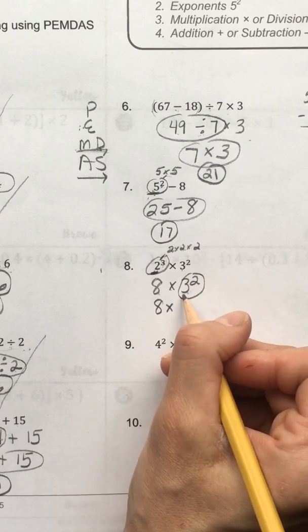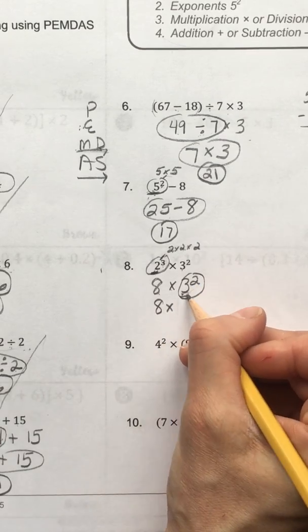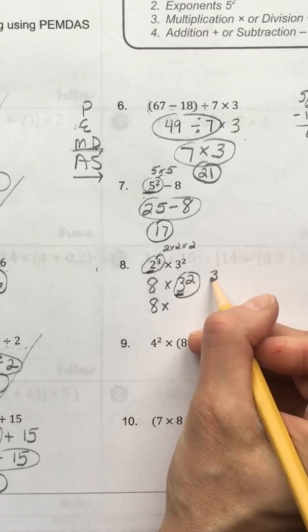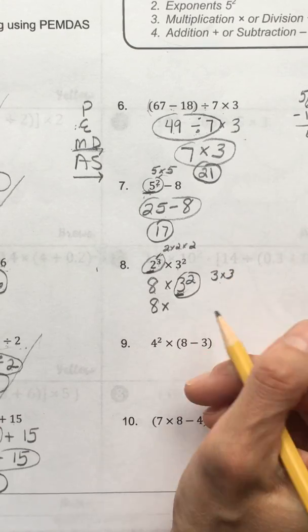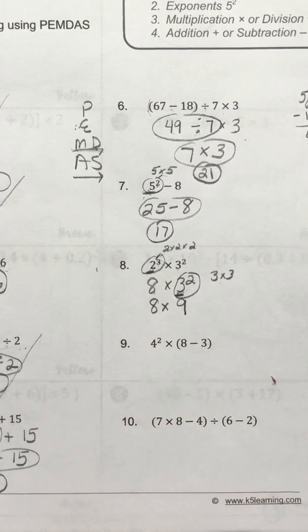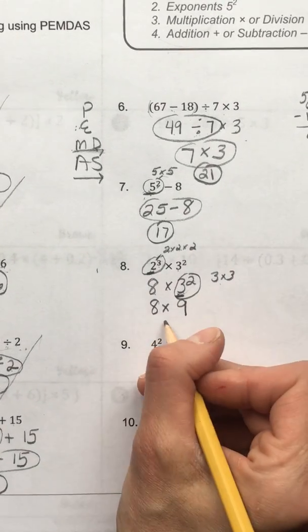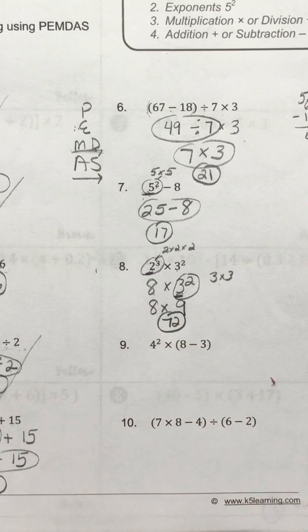8 times, now 3 to the second power means I'm going to multiply 3 times itself 2 times. 3 times 3, which is 9. So it's 8 times 9. 8 times 9 is 72.